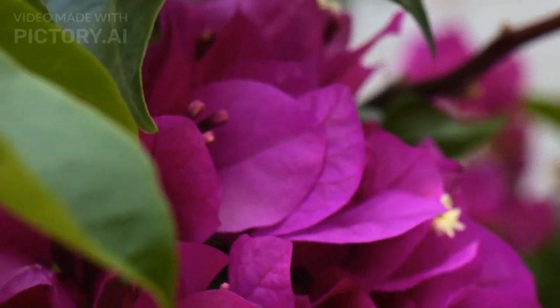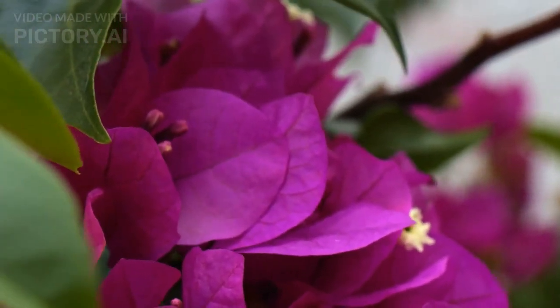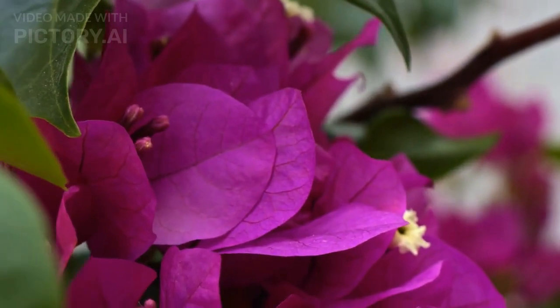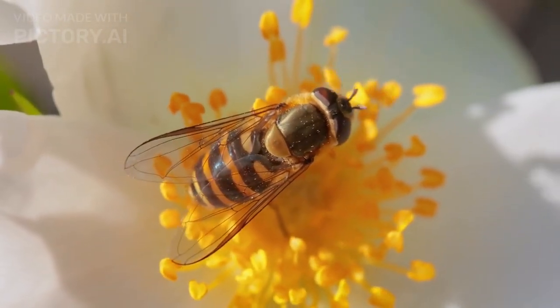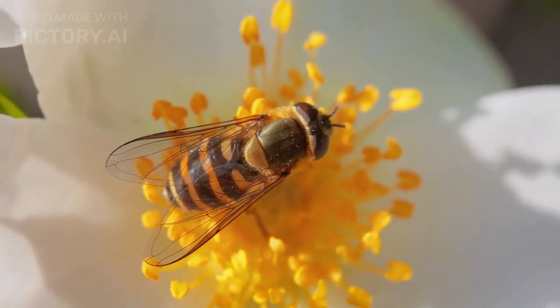Mealybug is an insect that damages and parasitizes plants, causing yellowing of leaves and damage to fruits and flowers. Come with us to learn about this insect and how to combat mealybugs step by step.